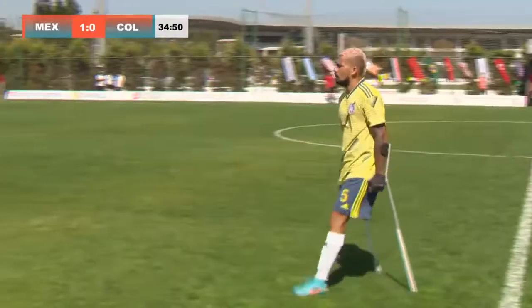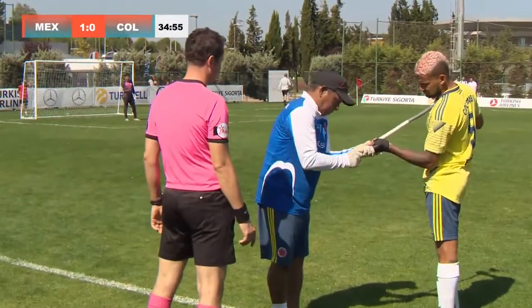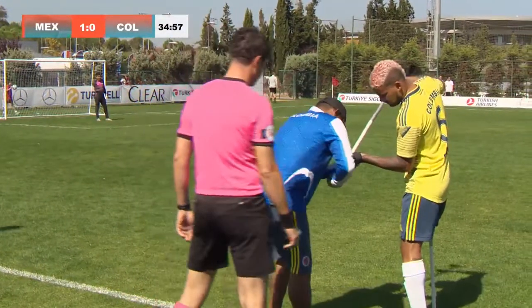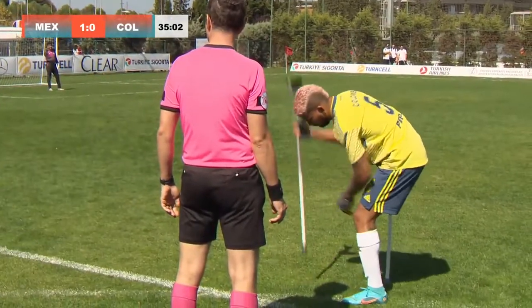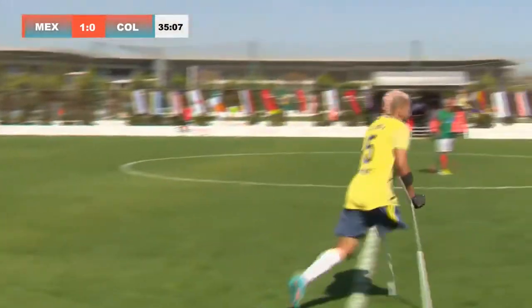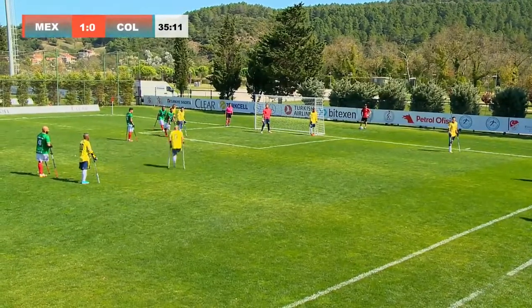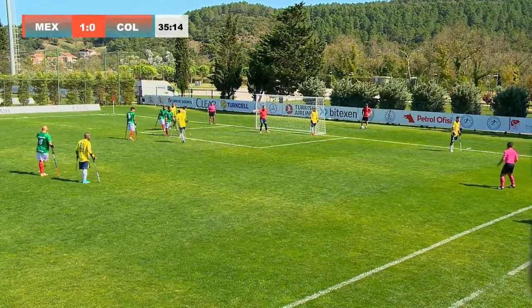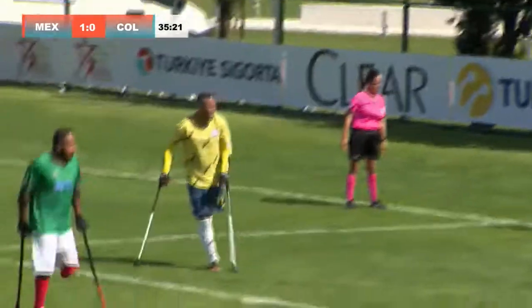Number 7, Hugo Rafael, is getting ready for the corner kick, but I think there's a substitution on Colombia's side. Number 5, Daniel Perez, is coming off. There's a problem with his cleat, I think. It touches the field. Now that was a problem with the cleat, and they fixed it. Now this is time for the corner kick. Hugo Rafael will take it. Hugo Rafael sends it in.